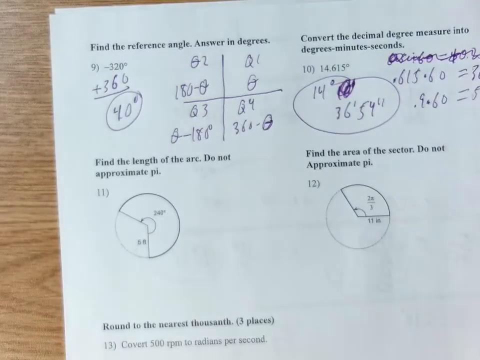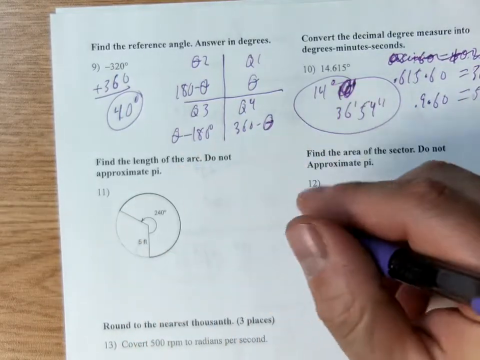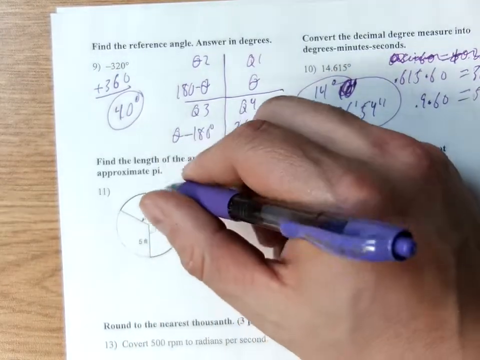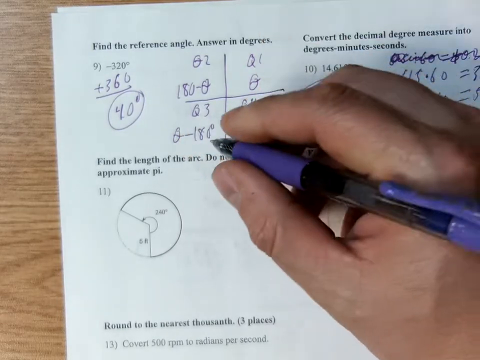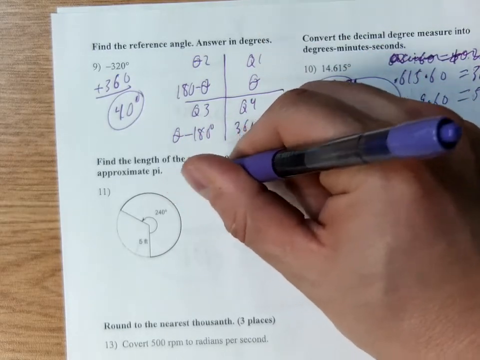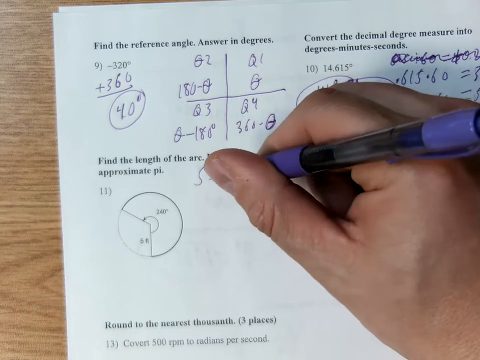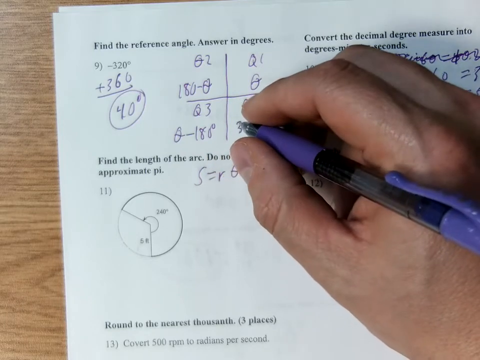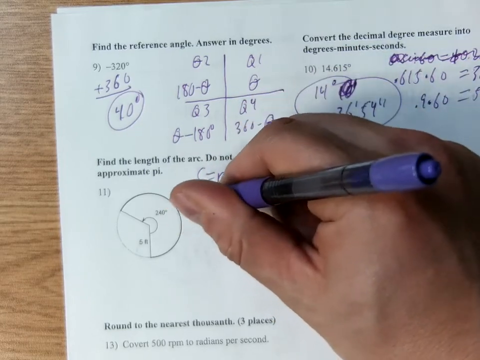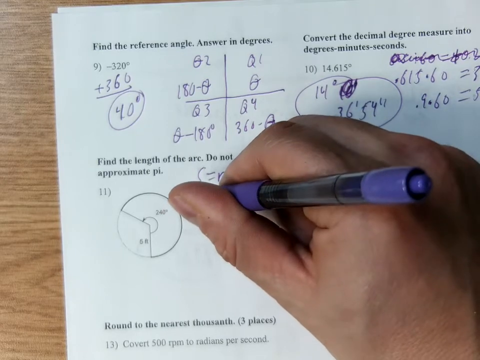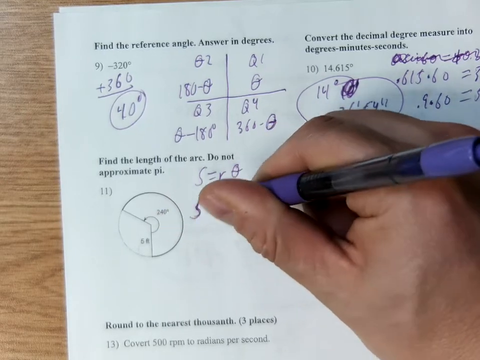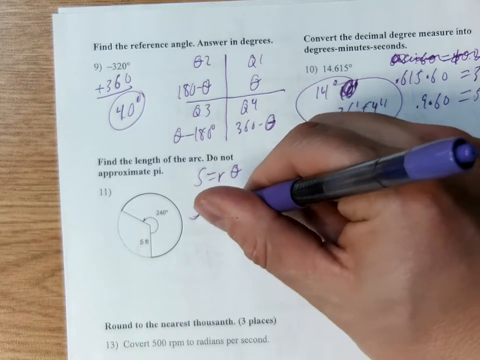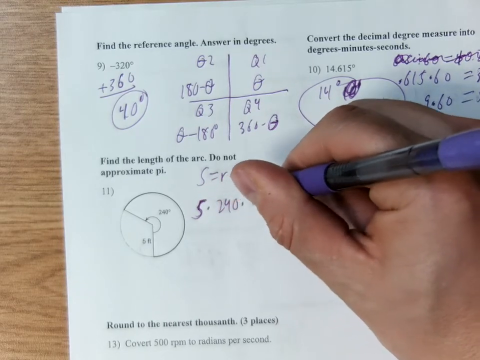Alright, next thing. Find the length of arc, do not approximate pi. I really don't care if you approximate pi or not, so I probably should have taken that off. I'll give you the formula, S equals R theta. Remember, theta's got to be in radians. So this is going to be 5 times 240 times pi over 180.